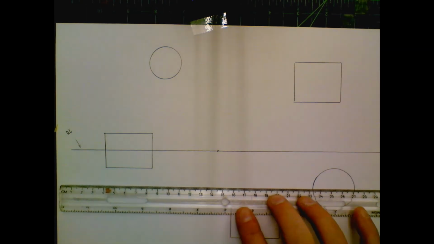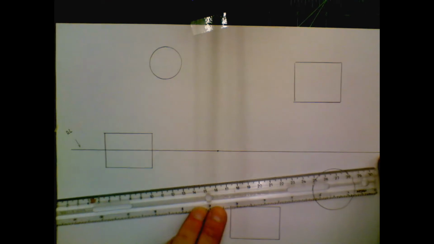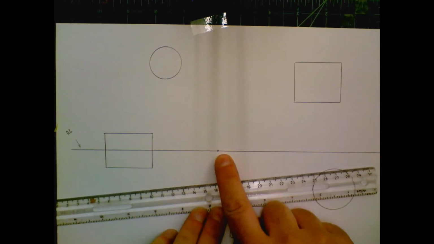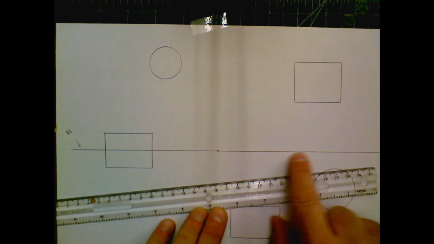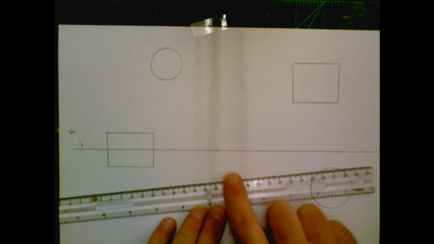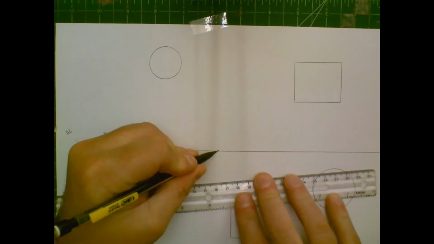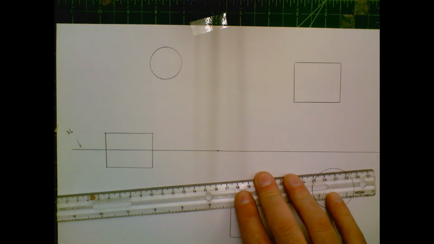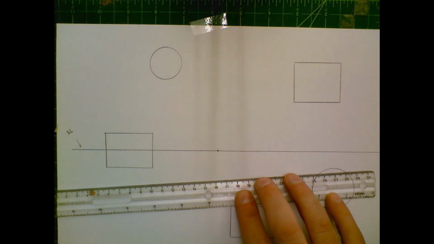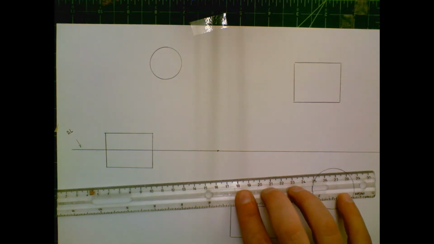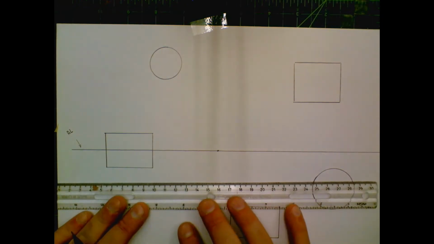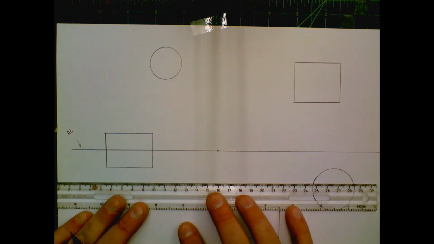Then anywhere along that line, we're going to put a point. It can be anywhere on that line, but for right now, we're just putting it in the middle. That is called our vanishing point. That is where everything is going to converge. Right now we're going to worry about making opaque objects, or opaque forms. That means these are solid things. We can't see through them.